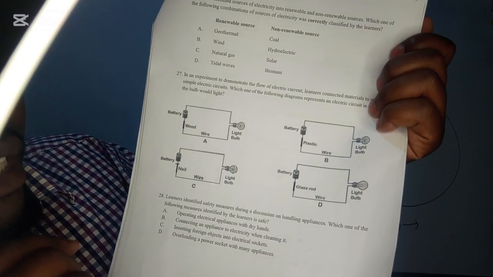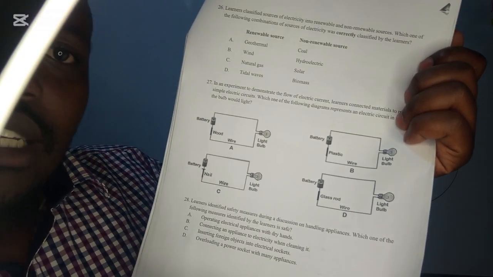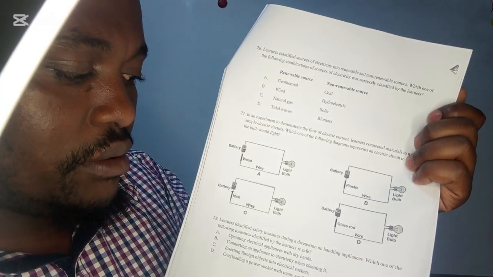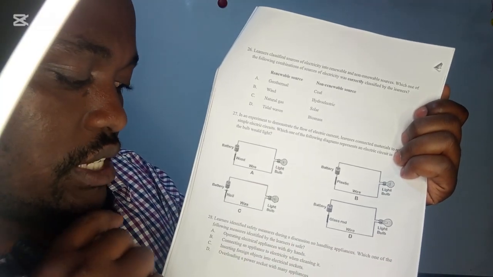Connecting an appliance to electricity when cleaning it. So you're cleaning an appliance, then you connect to electricity. That is very dangerous because your hands are wet and the appliance is also wet.